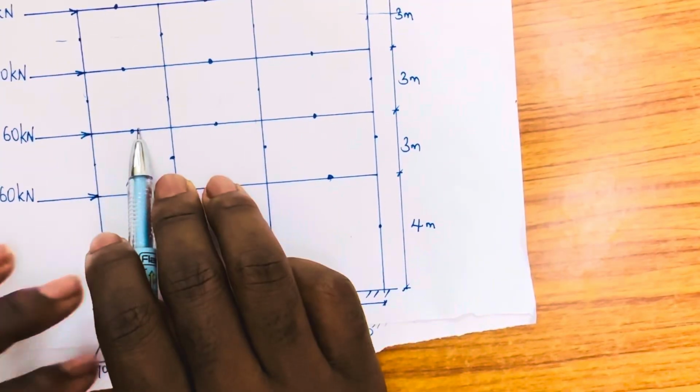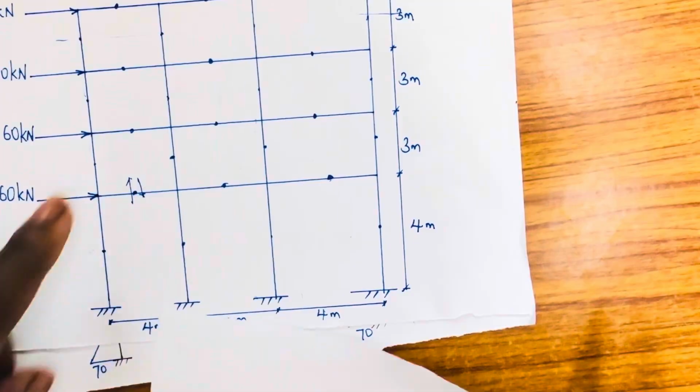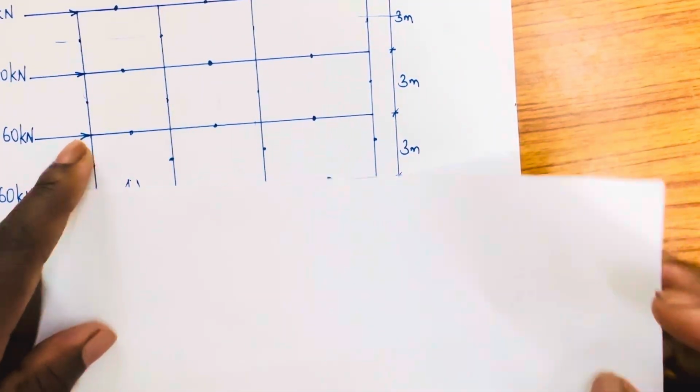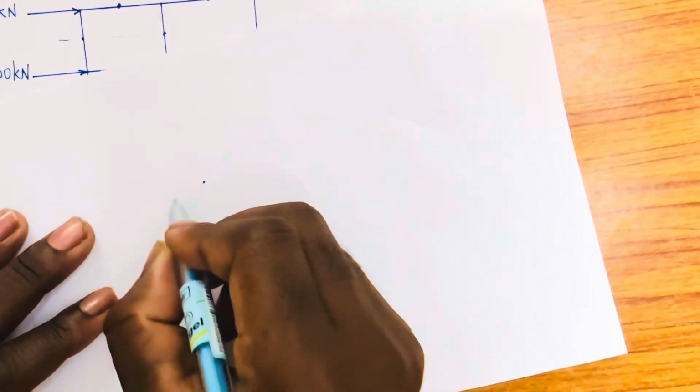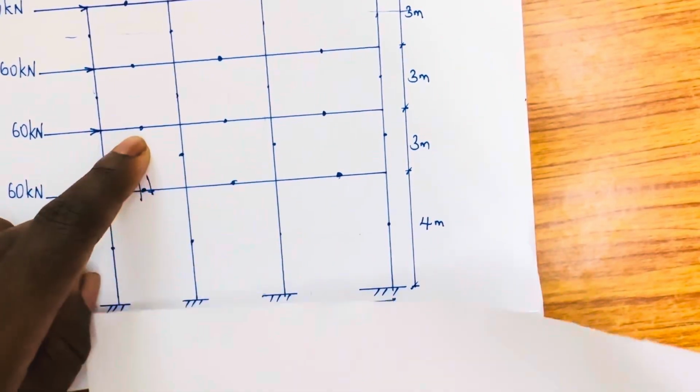Okay, so let's get to the upper one, the next one. If I take this part, I'm having this part where I have 60 going. Then I have this upper one, then the downer one. So this is the beam, I'm taking the beam from here. This is the node.